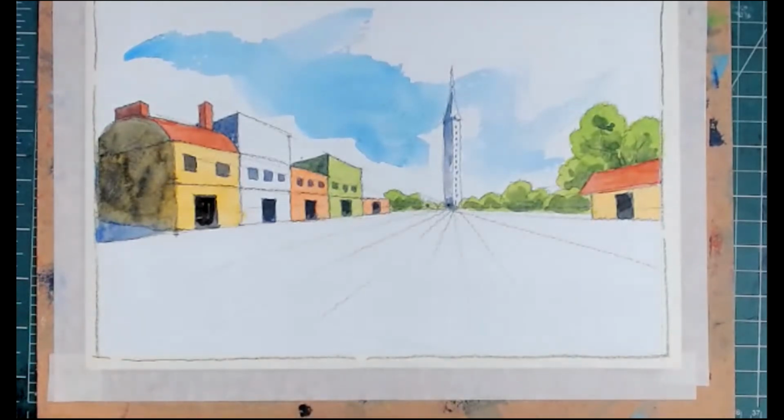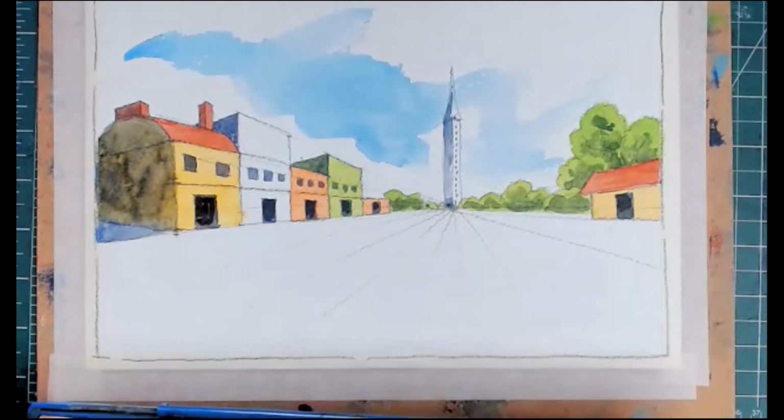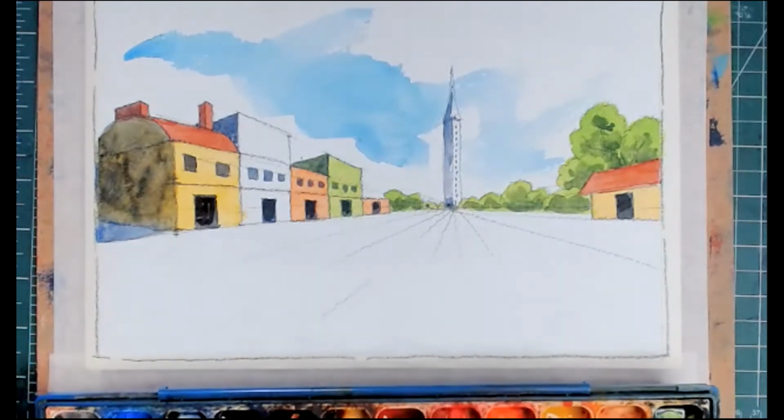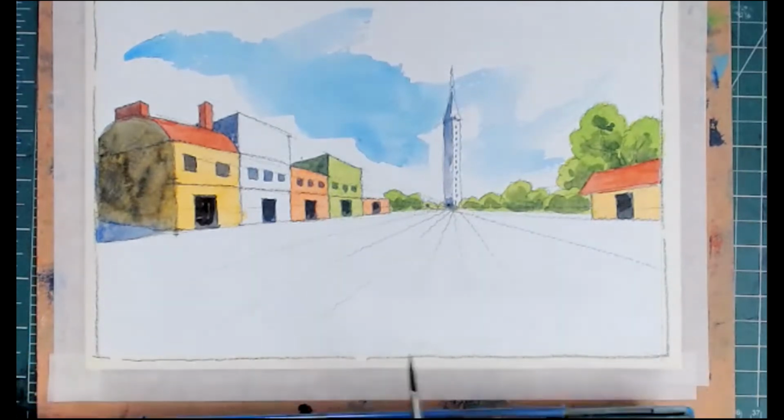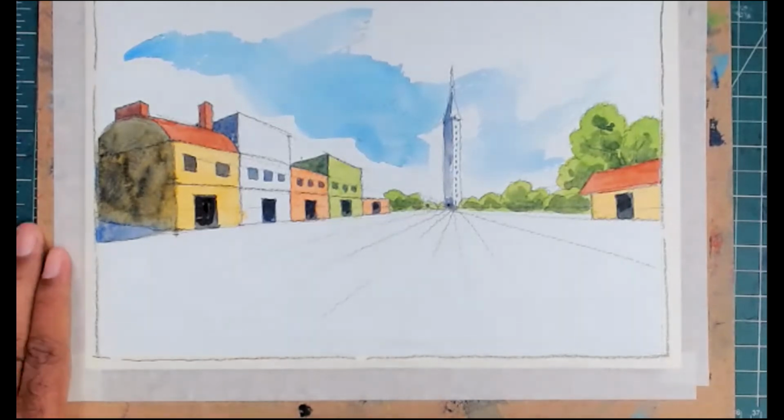The reflection we are going to do in a very loose manner, with more dilute colors applied in the road, and that will look like nice reflections. And with the reflection, that is all. So this artwork will be over. So it's an easy one. I'll wait another 10 minutes.